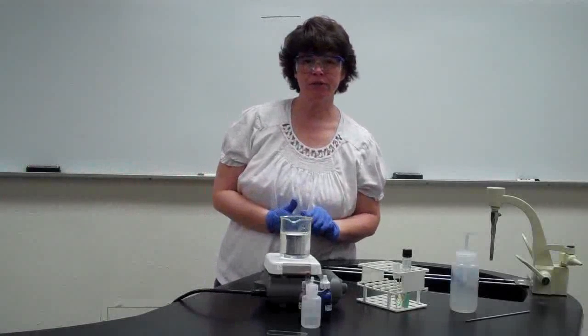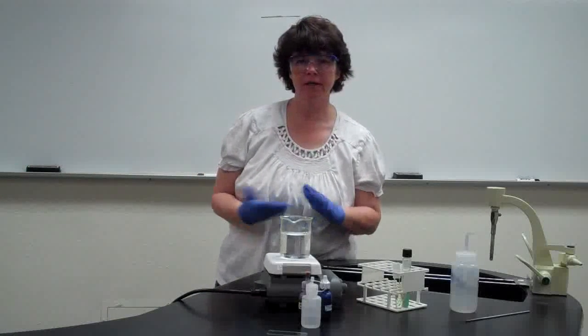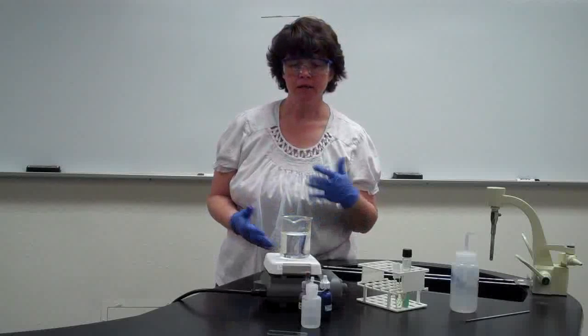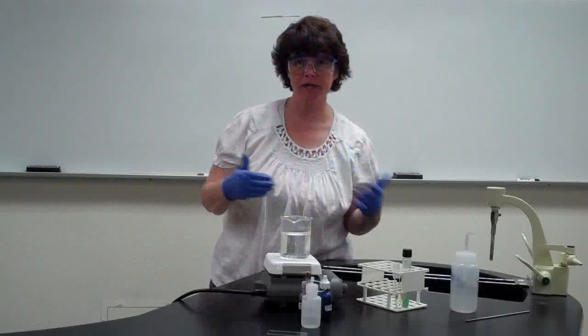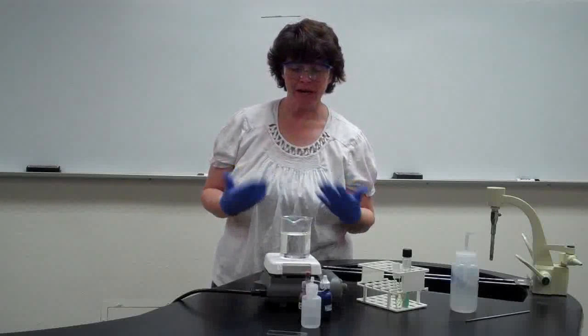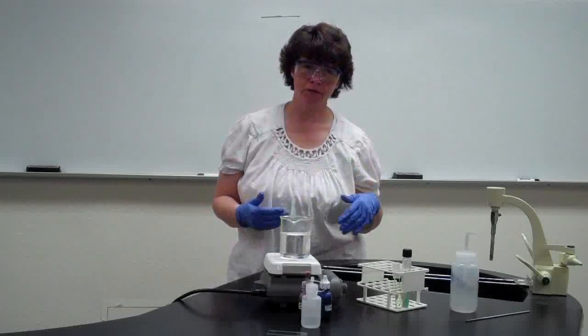This week you're going to be doing the acid-fast stain, and then later you're going to be doing the endospore stain. They both have very similar, not procedures, but supplies that you're going to use. So with the acid-fast stain, last time we did a gram stain.